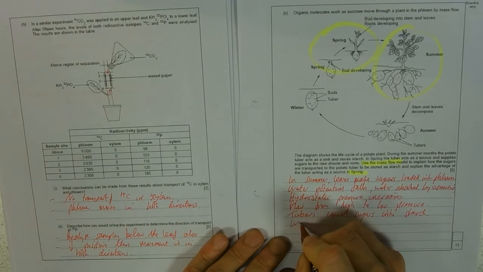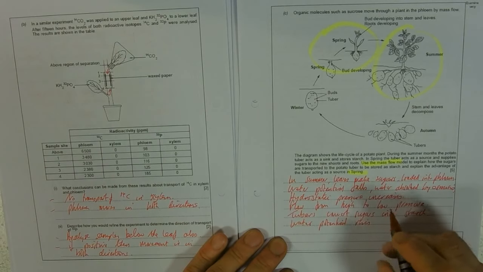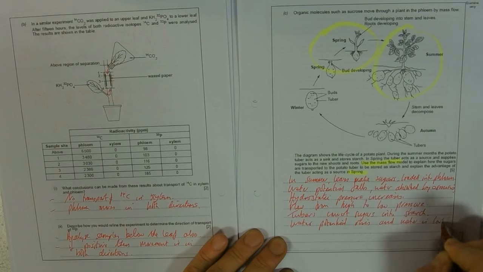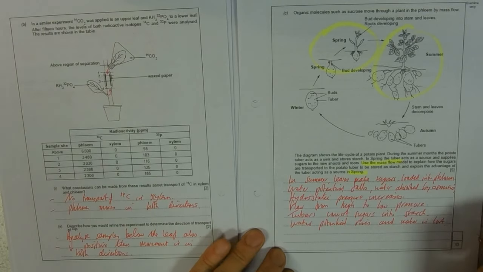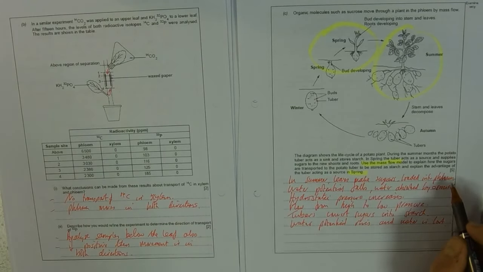So water potential rises and water is lost. So it's just giving that theory of why the water's moving in at one end and why the water's moving out at the other end, and then you get a flow. A mass flow means all of the liquid all moves in the same direction. It's not like diffusion or anything like that.